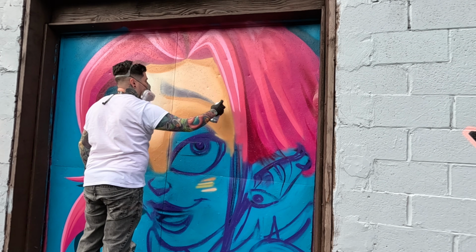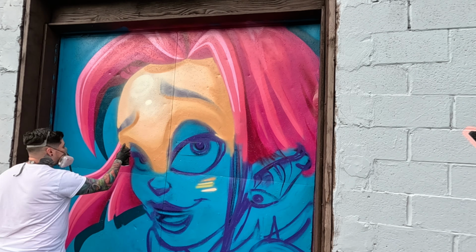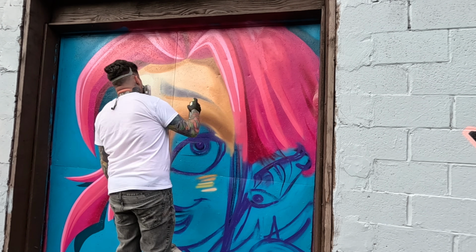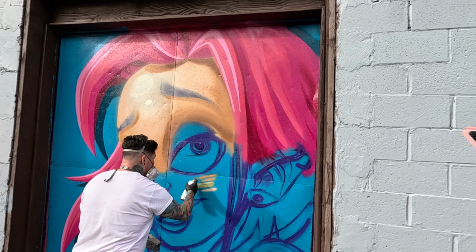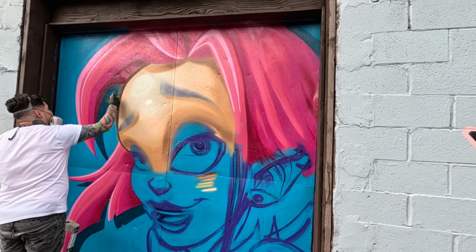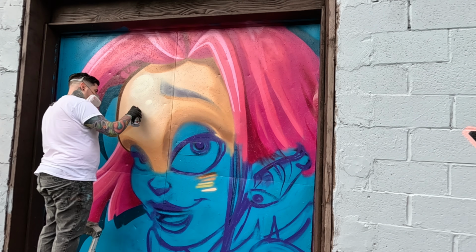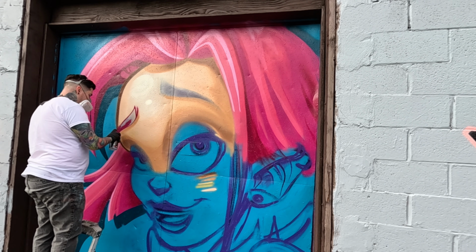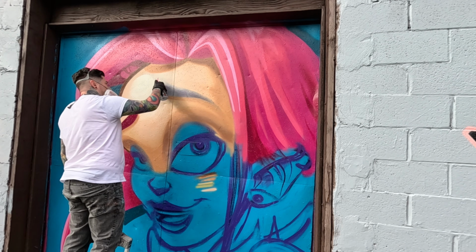You'll also see that I'm mapping out the different tones of the spray paint for the skin tones on the cheek there. I'm just making a little line and I'm referencing that to see what tones I want to use where in the face. Now, the only reason I'm doing that is because I'm using different paint for this piece. Typically, I use Montana Black.